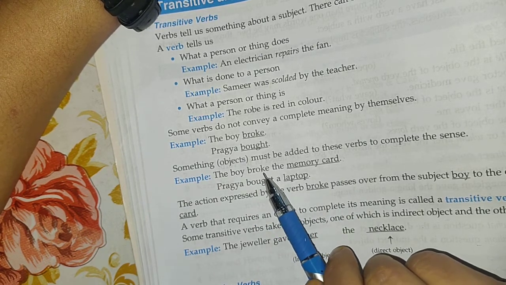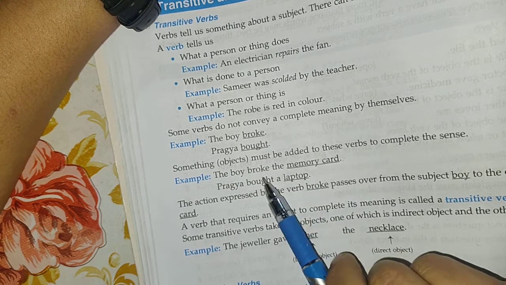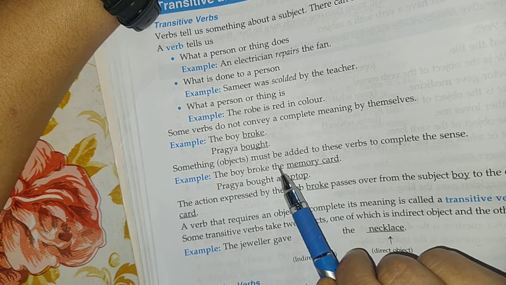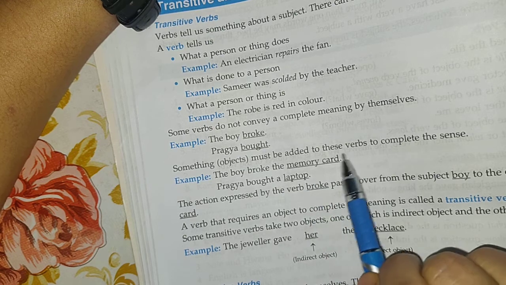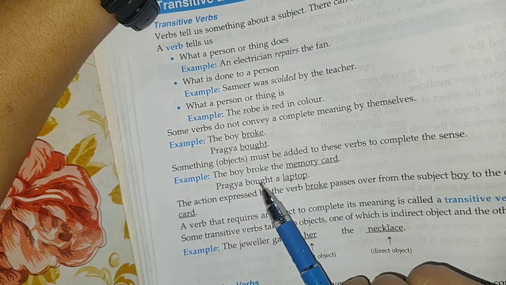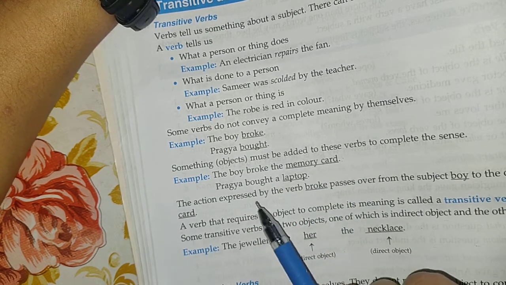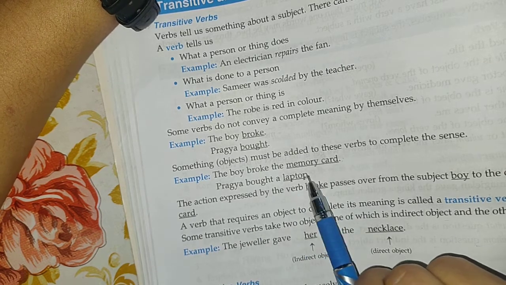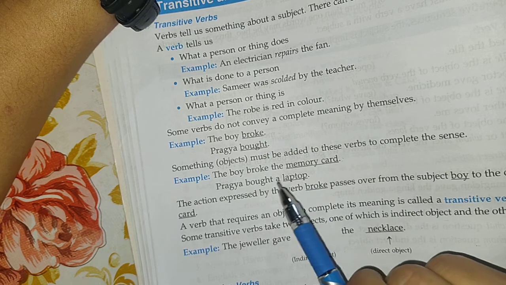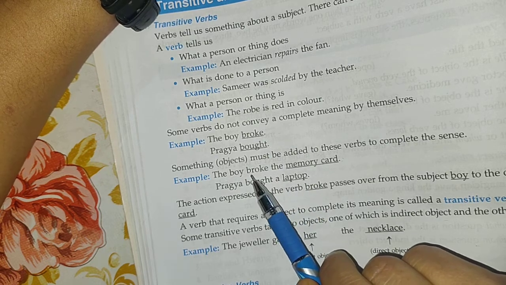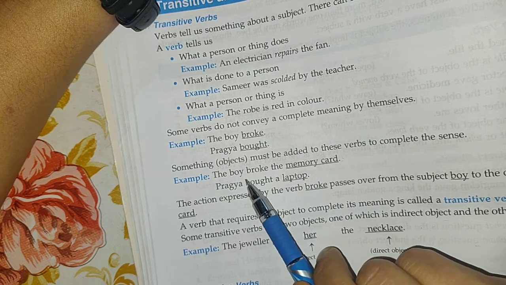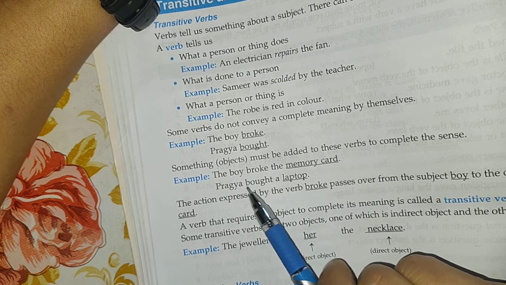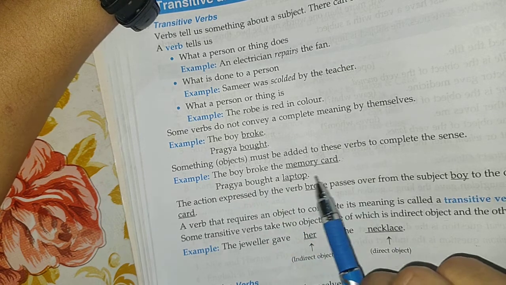He broke the memory card. Pragya bought, what did she buy? A laptop. I added an object, a laptop, which completes the meaning of the verb bought. Now the sentence is complete.